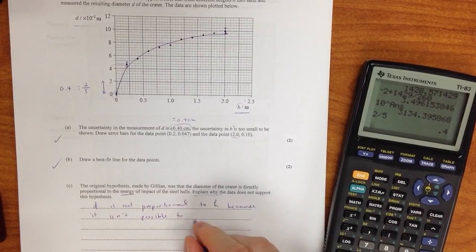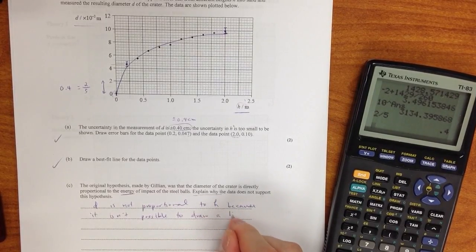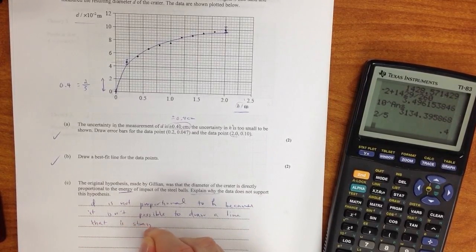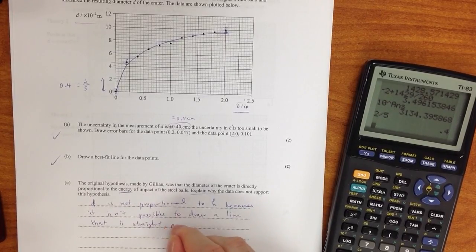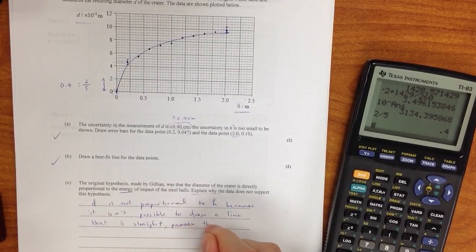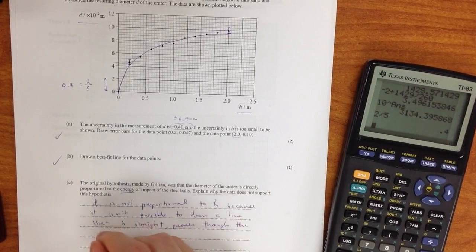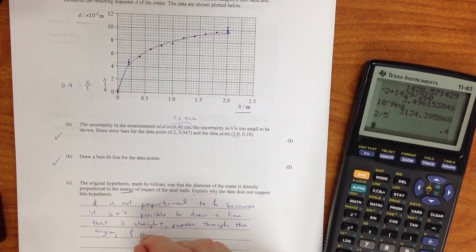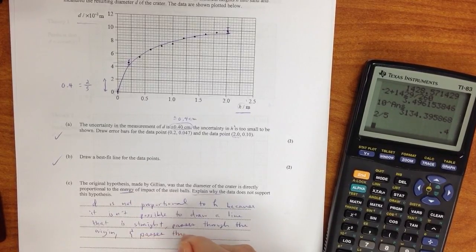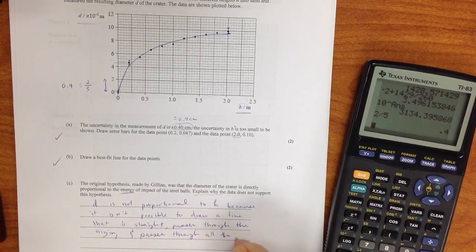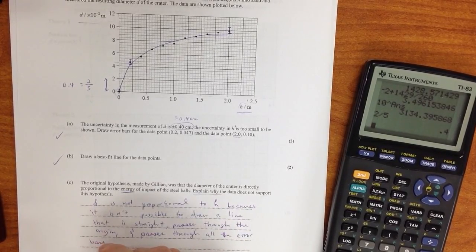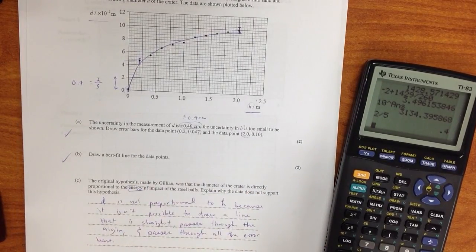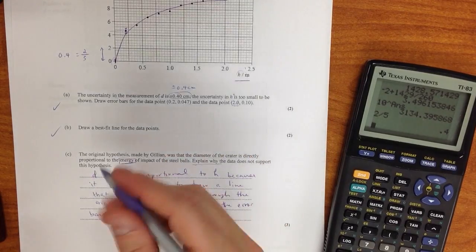possible to draw a best fit line, a line that is straight, passes through the origin, and passes through all the error bars. Well, but that's not what they asked. They asked about energy. You see this? So here's the key.